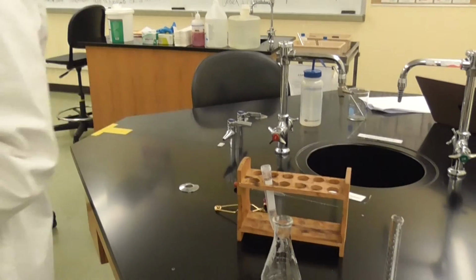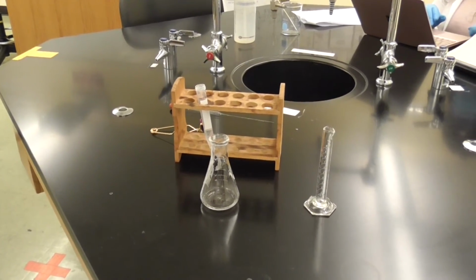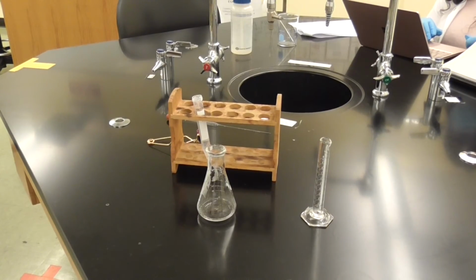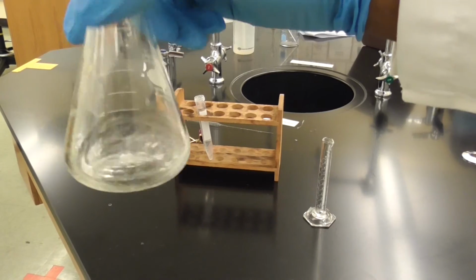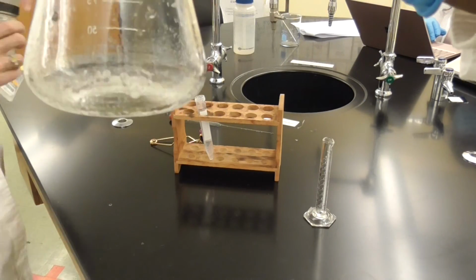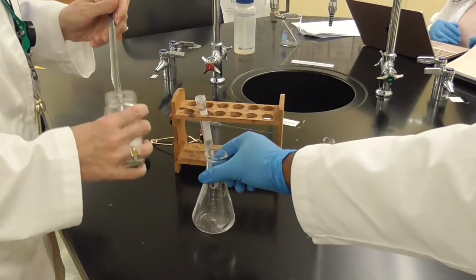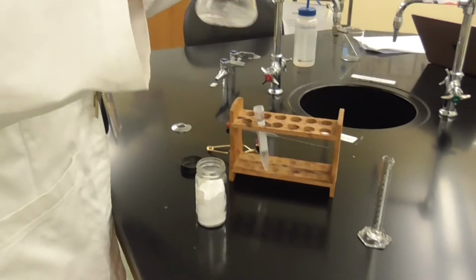I'm going to bring some of the sodium. On the tip of the spatula, we're going to add a little bit of the sodium.